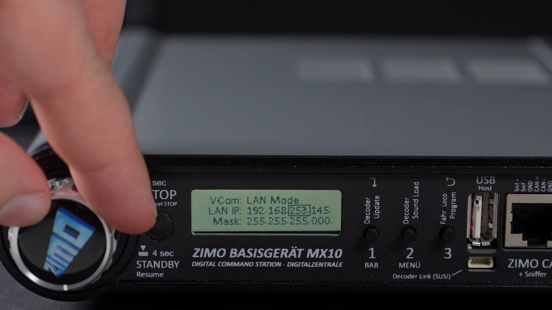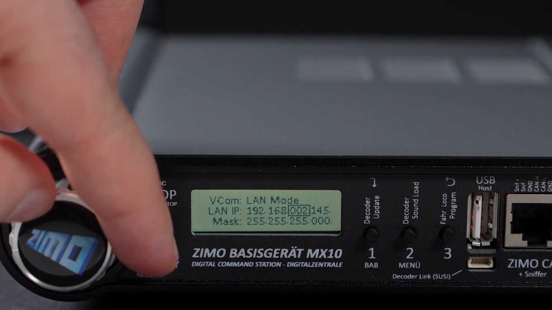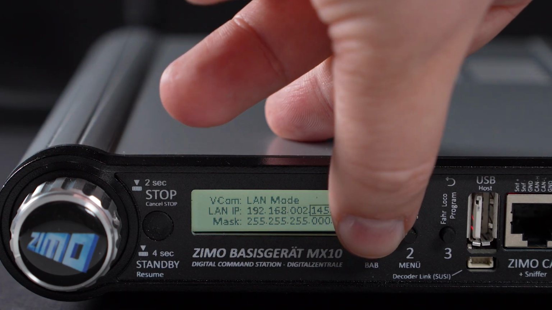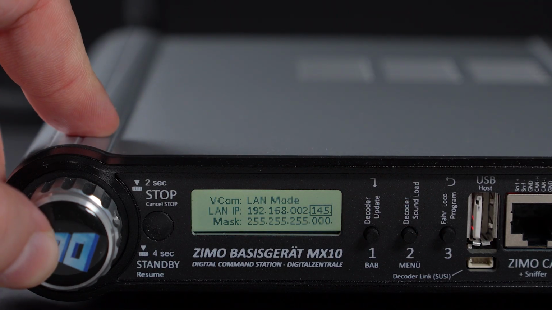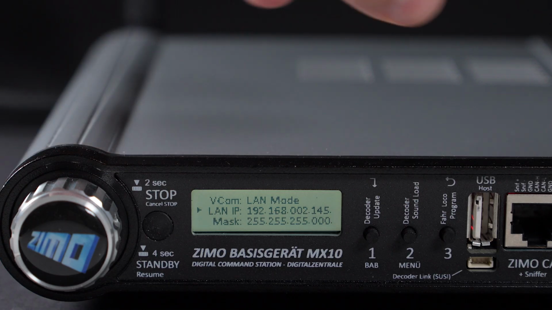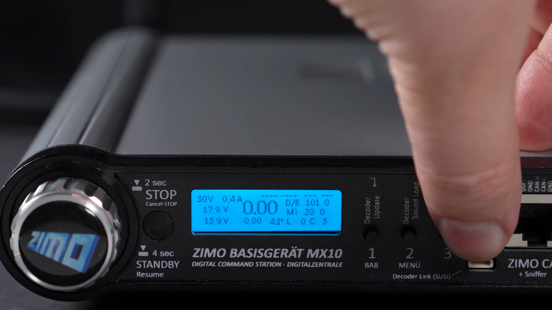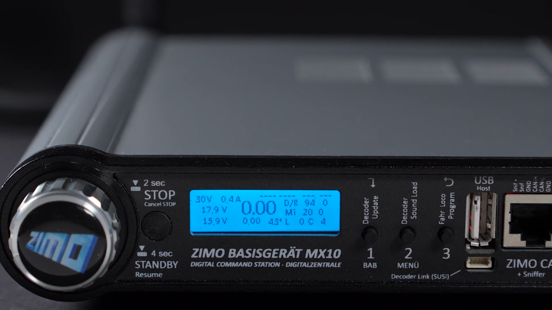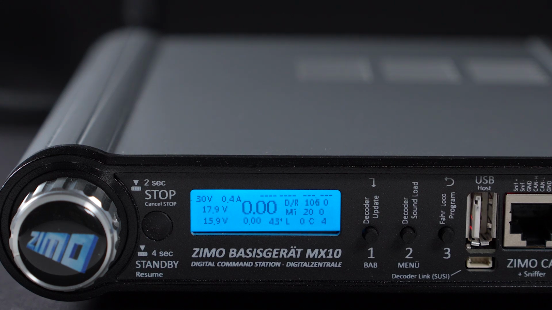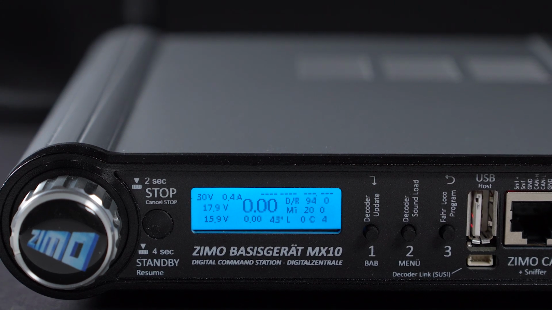Use button 1 to switch between the individual number fields. The rotary knob is used to set the values. The IP address display will be required later for the connection in the app. Once configured, press button 3 twice to return to the blue main screen.